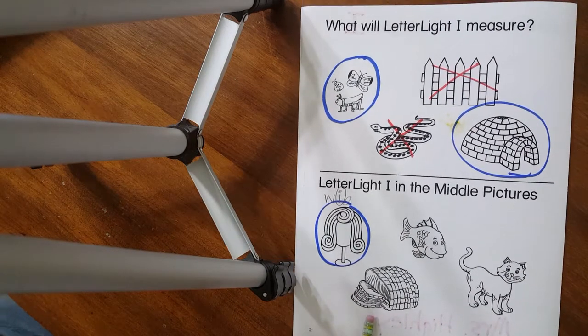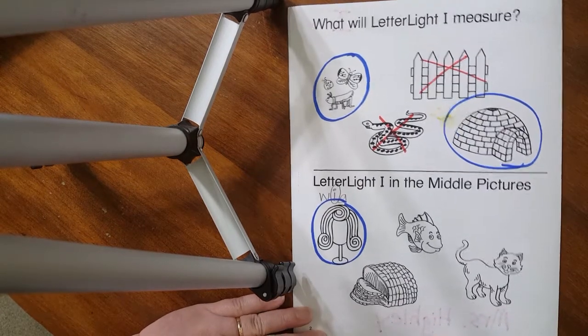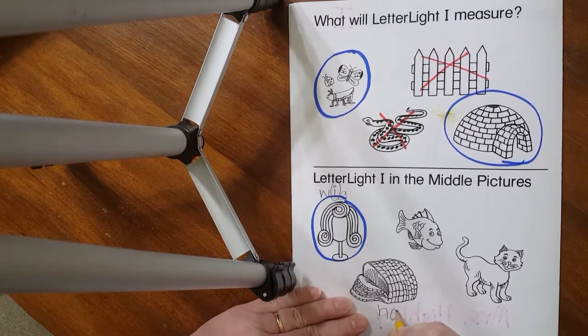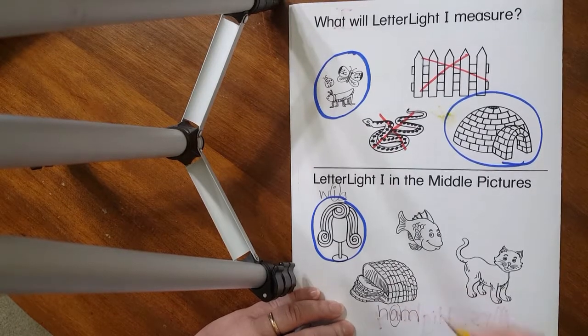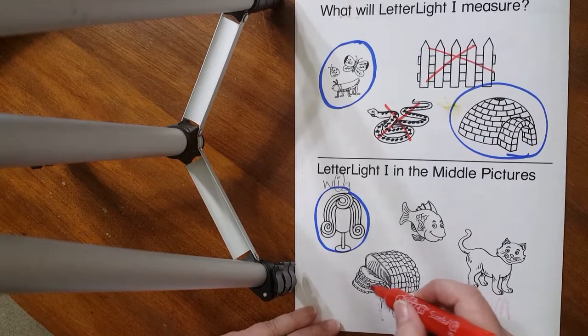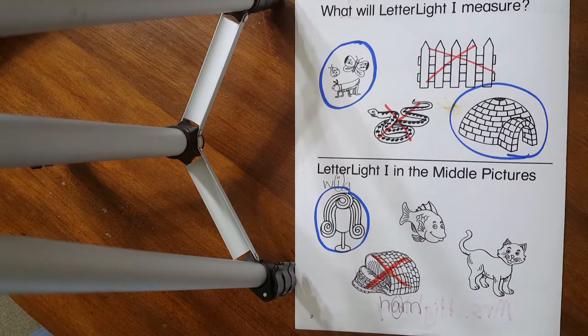What about this? What's that? Ham. Let's see. Be sure you can see it. Is there an I in the middle right there? Oh, you're right. That is not an I. I better put an X on that because ham is not one of those words, is it?